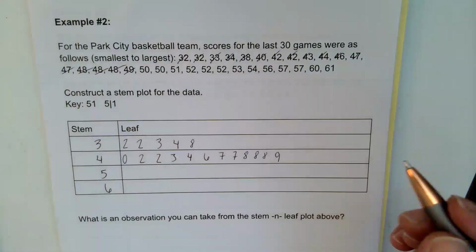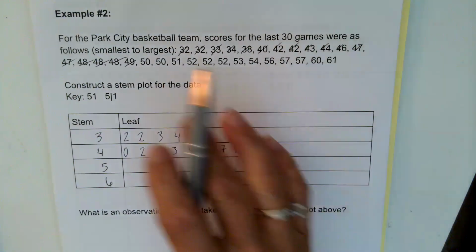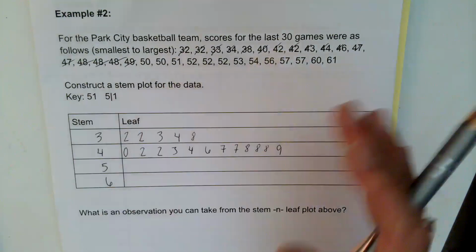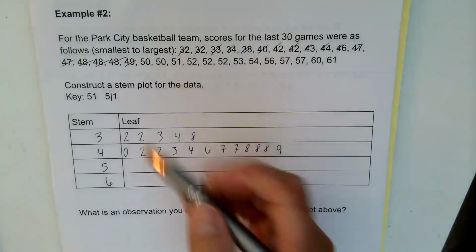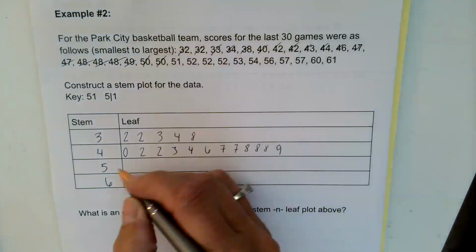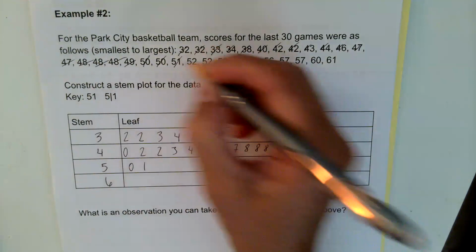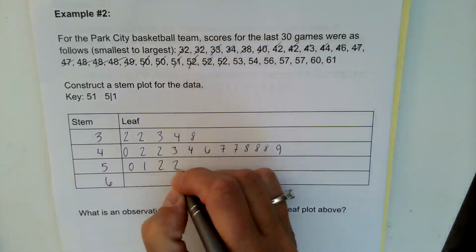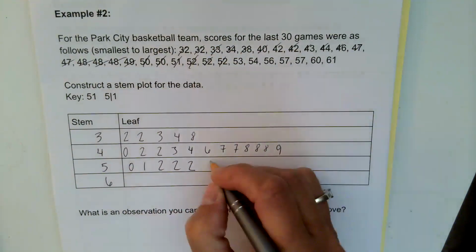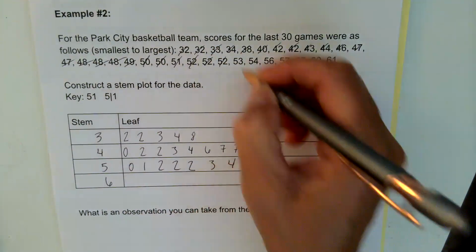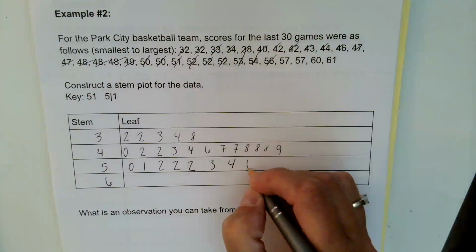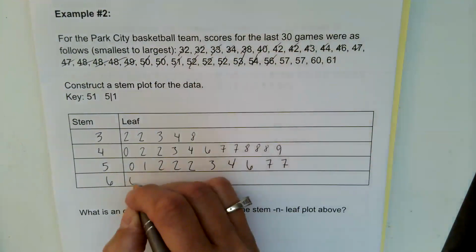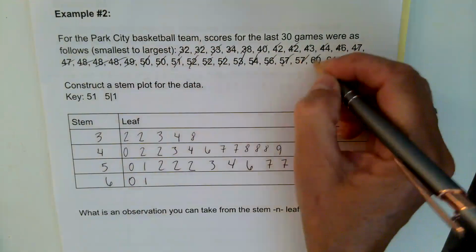I try to cross them off as I go to keep them straight. I really am particular about crossing them off when they're not in numerical order, but since these are, I can easily go back and make sure I have used them all. So there are 2 50s, a 51. There's 1, 2, 3 52s. So I need 1, 2, 3 2s. There's a 53 and a 54, a 56, a 57, a 57, and then a 60 and a 61.